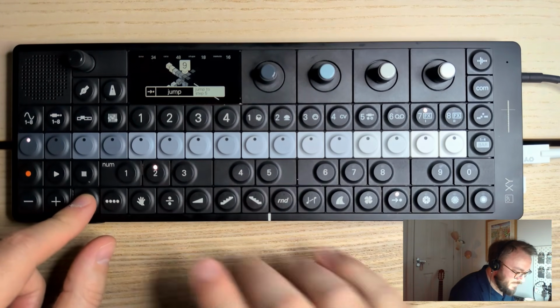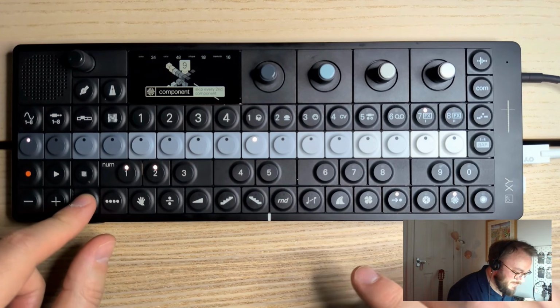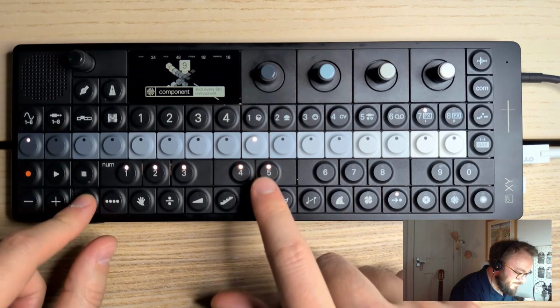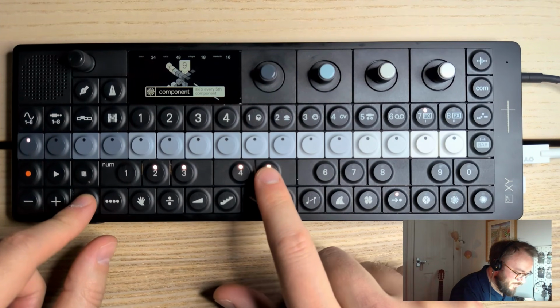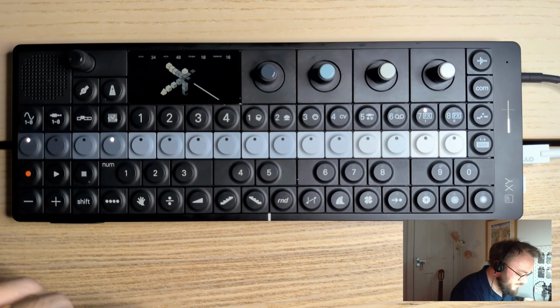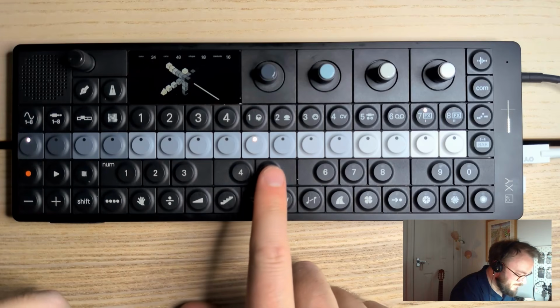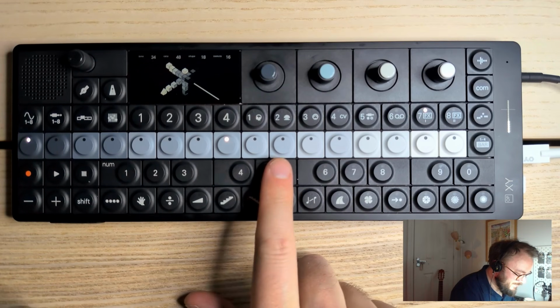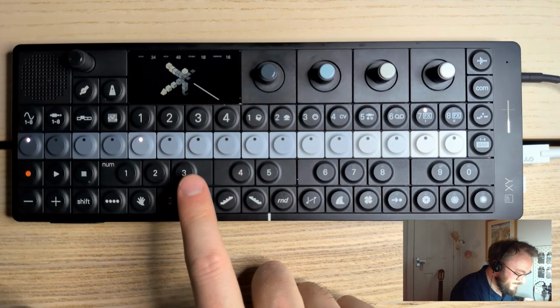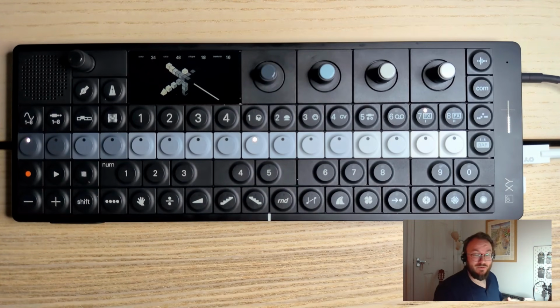But we can also say, only do that step component every 5th step, or do it on 4 steps and on the 5th it'll stop. So watch, boom. It's really putting stuff out of sync.